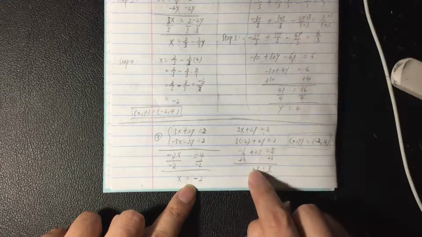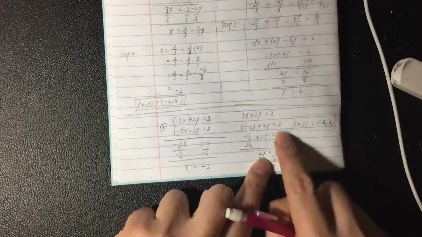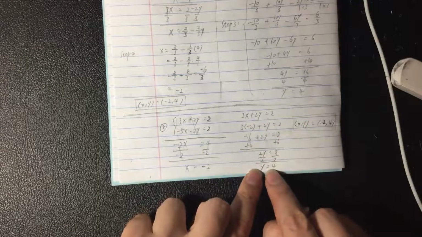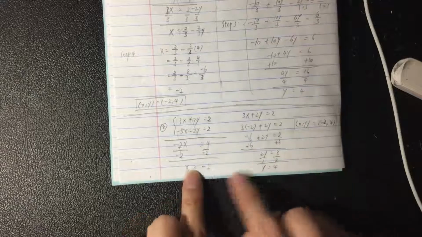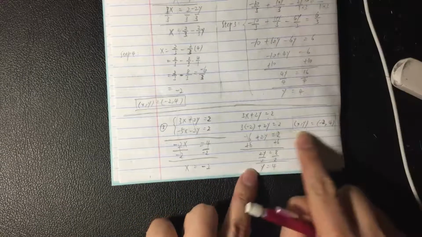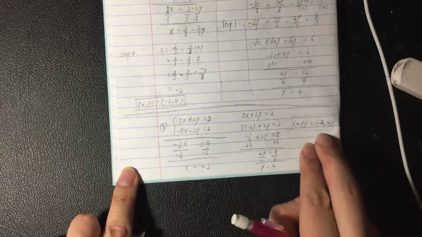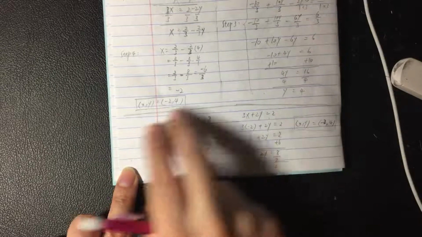I get 2y equal to 8. 2 plus 6 is 8. Then I can divide both sides by 2. I get y equal to 4. So x is -2, y is 4. I get x, y equal to -2, 4, which is the same answer as using the substitution method.